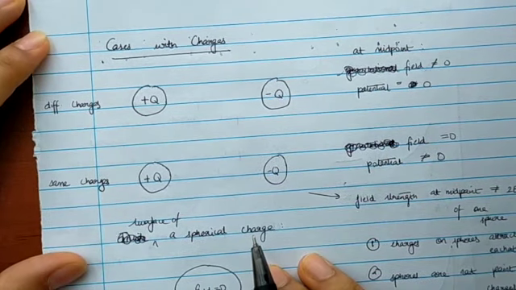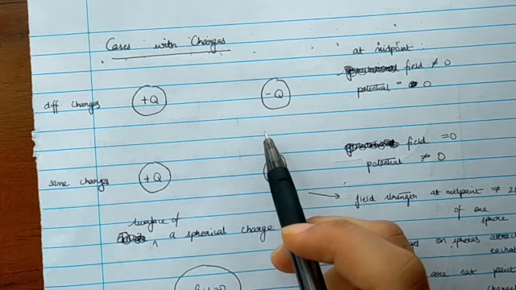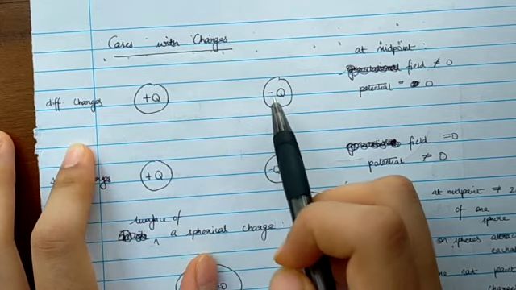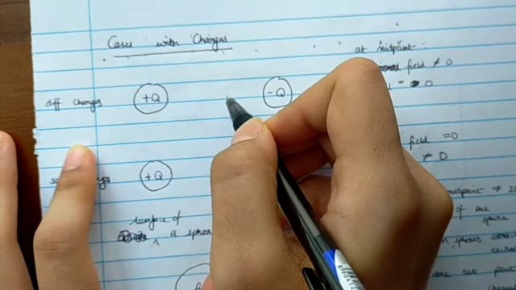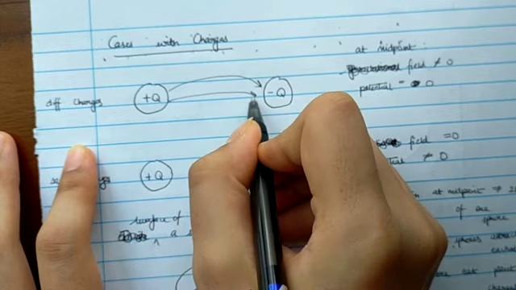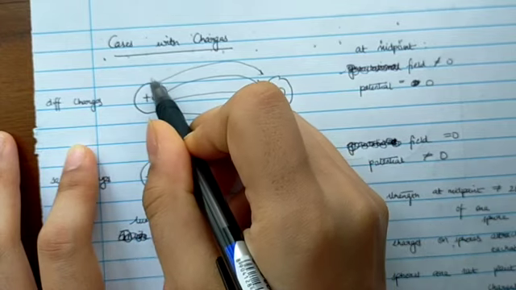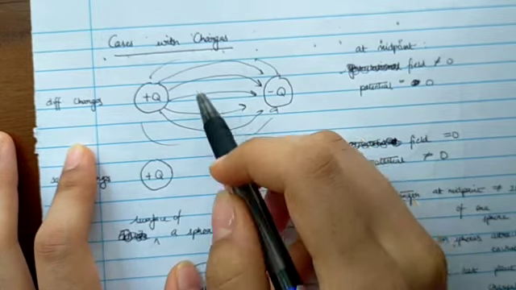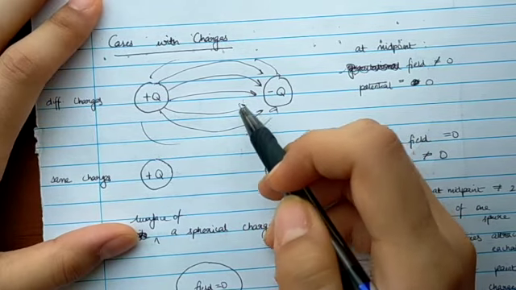So now I want to look at cases with two charges and what is basically happening between them in terms of the field and the potential. So when we have two different charges, one positive, one negative, then at the midpoint, the field will not equal 0. As we know, the field looks a bit like this, and there's just more and more coming out from each side and going into this charge. So there's no point in this where there is no field at all. So the field will never equal 0 between these two.